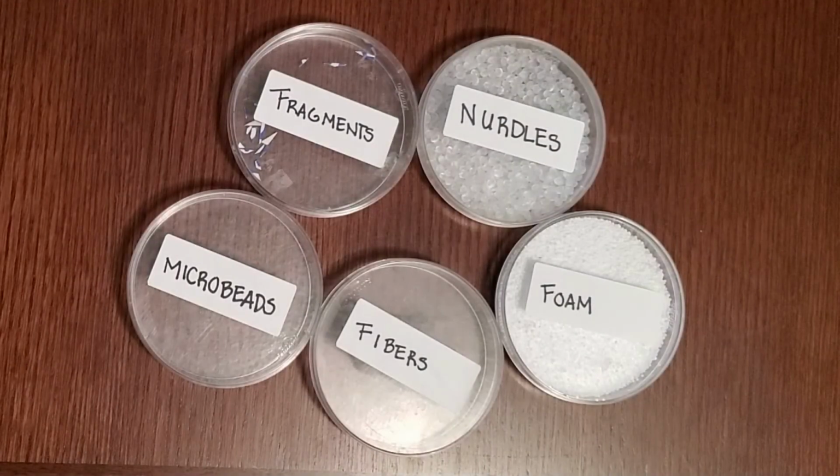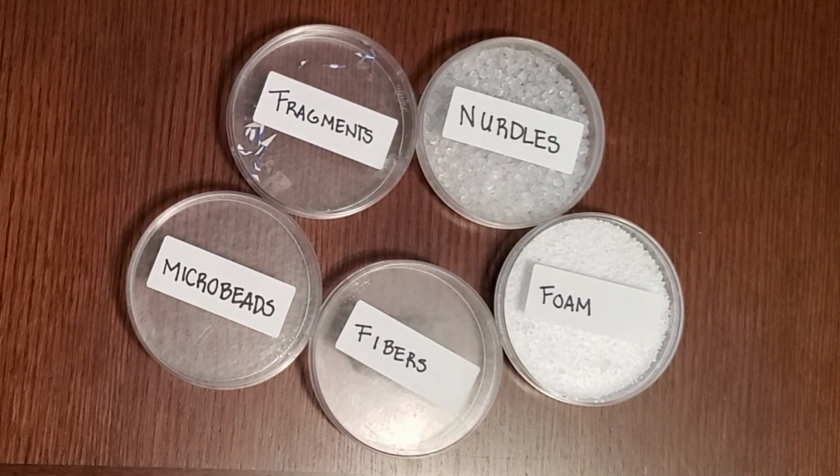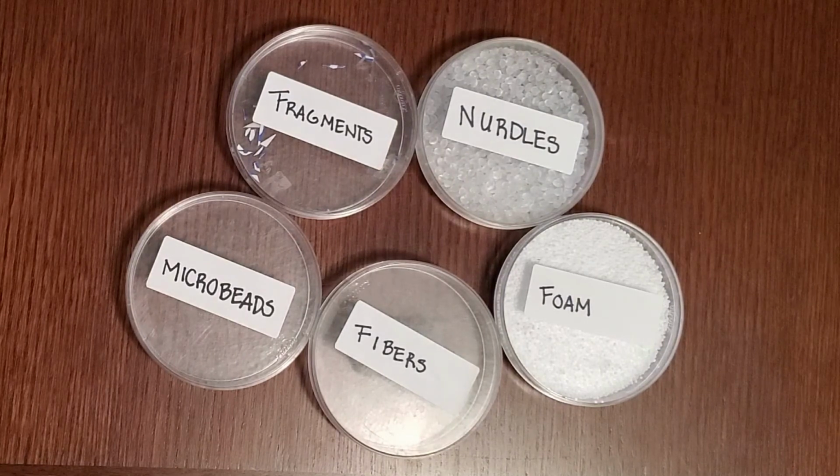All right, so I just kind of wanted to go over some basic information about microplastics. Microplastics are pieces of plastic that are about 5 millimeters or smaller, so very small pieces. And these are some common types of microplastics, and we'll go over them here so you can get more familiar with some of these products.